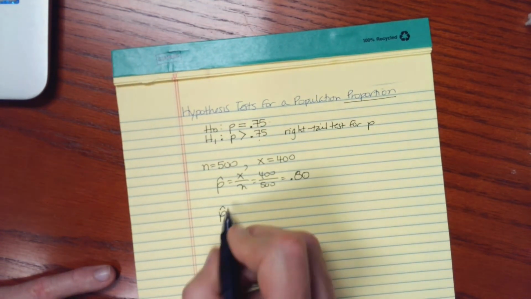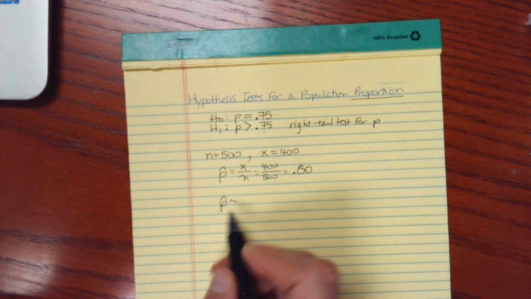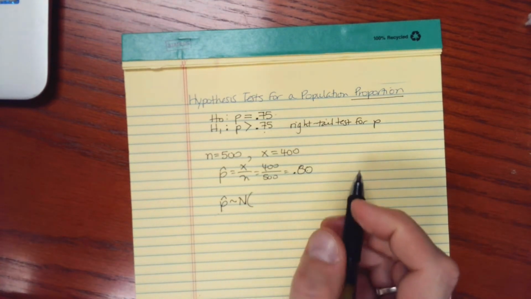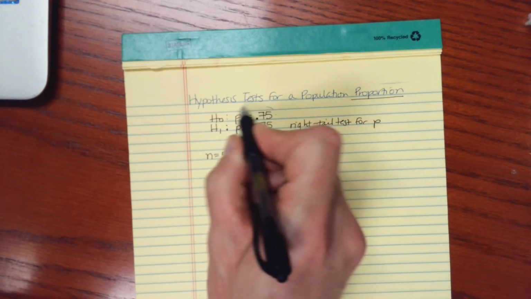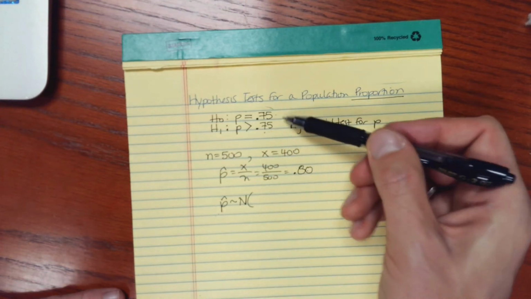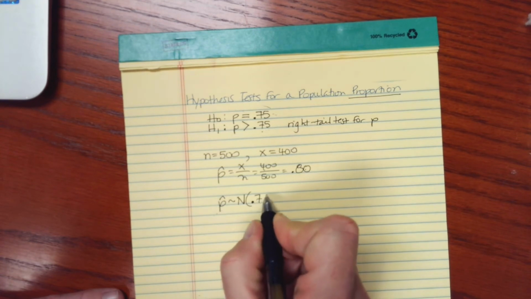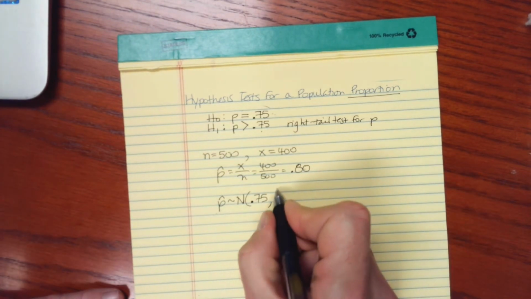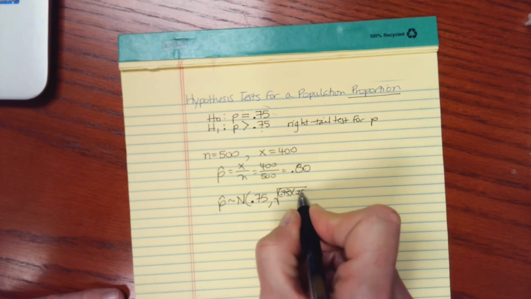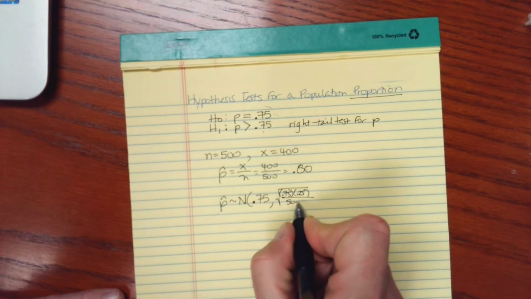So in order to understand the mechanics of the test, we need to think about the distribution of P hat. So if certain conditions are met, I know that the sample proportion has a normal distribution, and it is centered with the population proportion. So remember, I'm giving this the benefit of the doubt. This is the assumed truth here, the null hypothesis. So it should be centered at 0.75. And the standard deviation is the square root of 0.75, that's P, times 1 minus P, so that would be 0.25, all over N. In this case, that's 500.